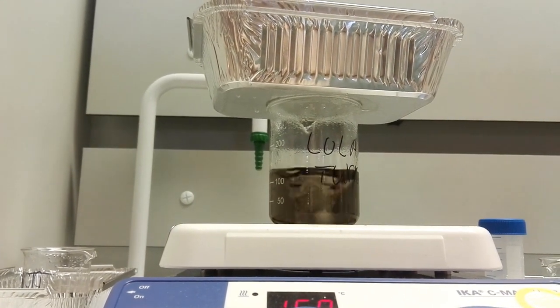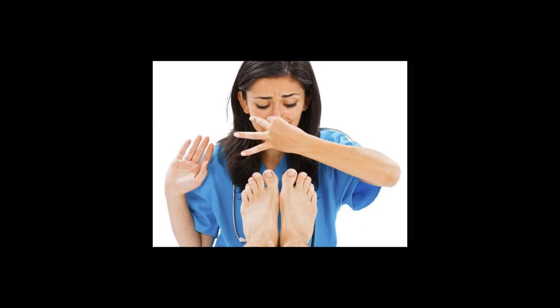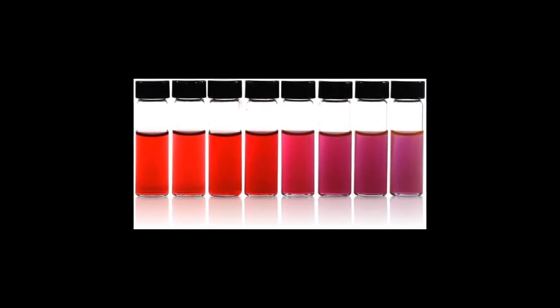Nanoparticles can be used for a lot of applications, from imaging in the medical field to preventing you from getting smelly feet. Gold nanoparticles in particular show some very interesting optical properties.